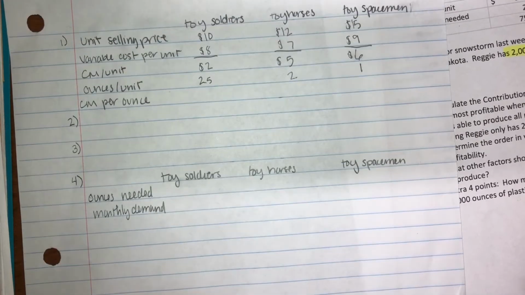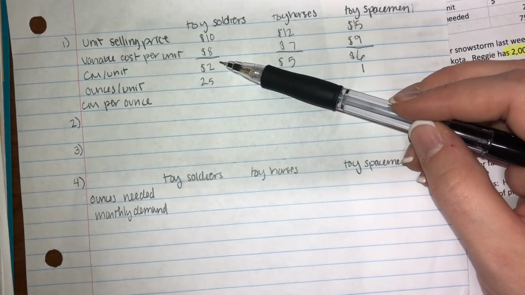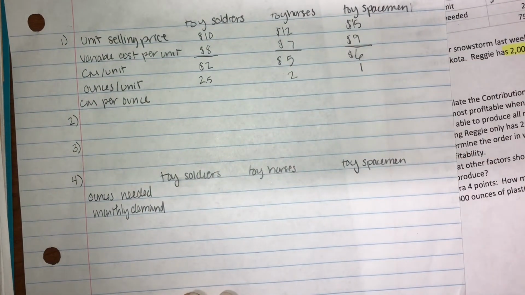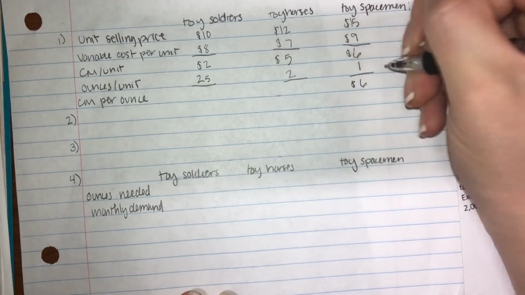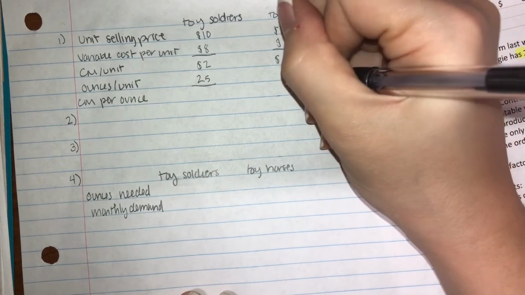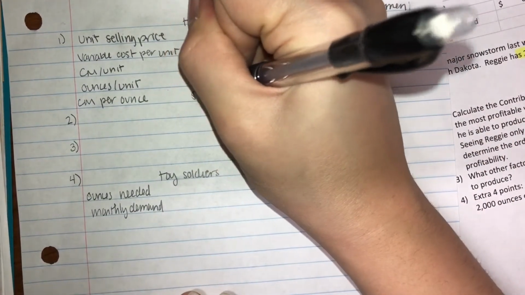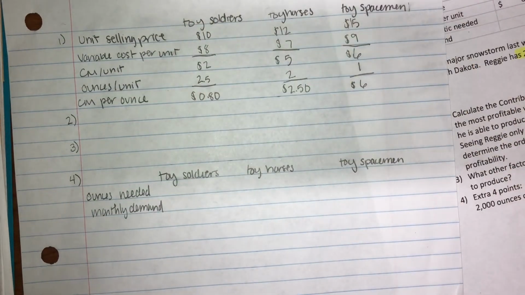So hopefully we remember that the next thing that we want to do to determine contribution margin per ounce is that we would just divide contribution margin by the ounces. So that would give me $6 over here on the toy spaceman, $2.50 for the toy horse, and then 80 cents for the toy soldier. So which one's going to be the most profitable? It looks like right now the spaceman is, right? Because even per ounce, they're more profitable.